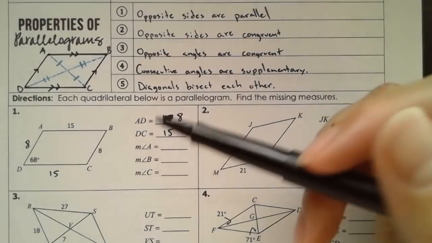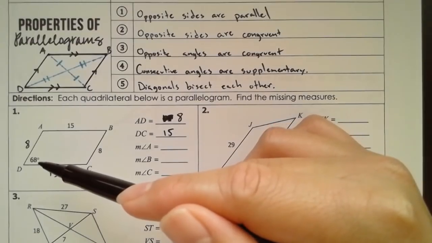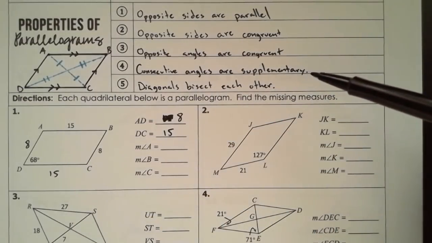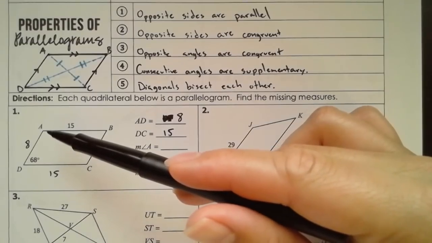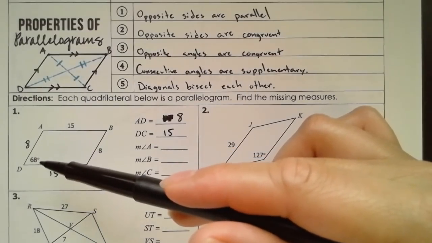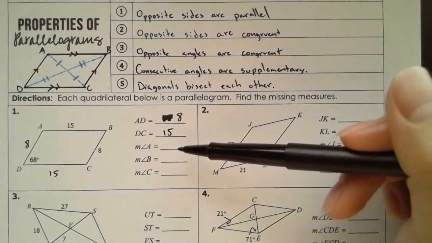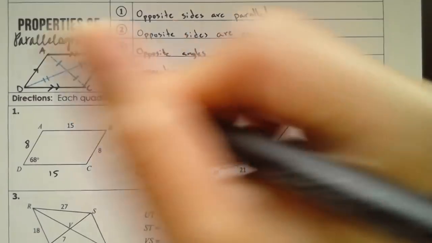Angle A we do not know, but we do know angle D. Angle D here is 68 degrees. We're going to use property 4. Consecutive angles are supplementary. So then this angle A plus this angle need to equal 180 degrees. So if you do 180 degrees minus 68, that gives you this measure here. And if you do that in your calculator, you're going to get that angle A is 112 degrees.